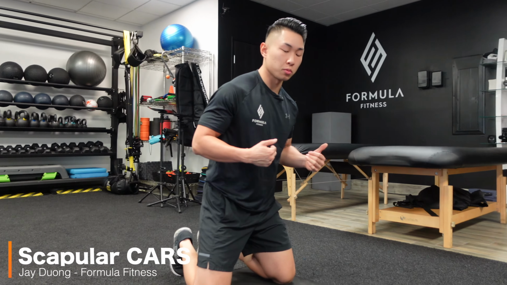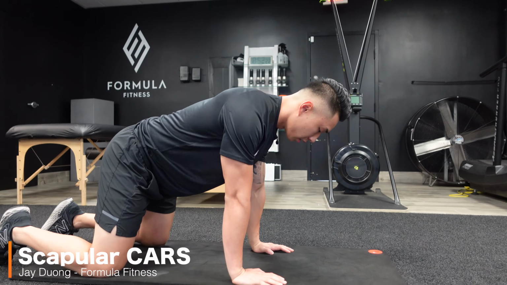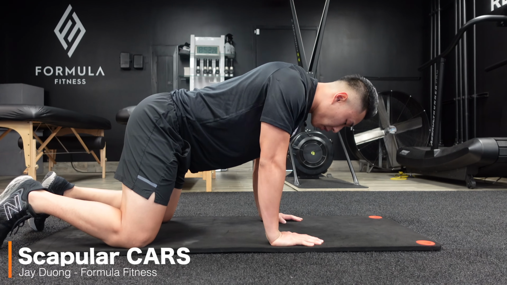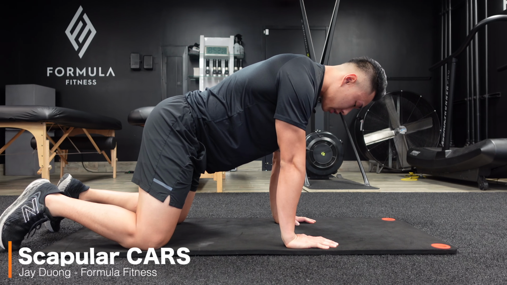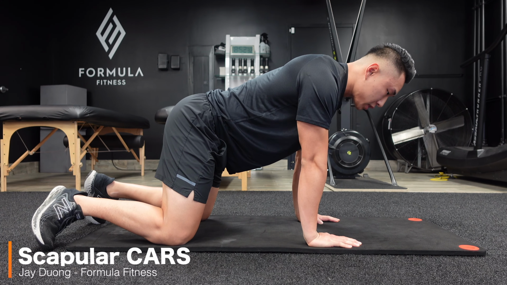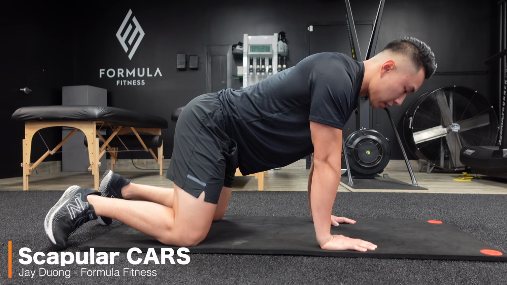We're going to go ahead and assume a quadruped position. We're pretty much going to go on both knees and both arms. Go ahead and promote your full elbow extension, right? So straighten or lock out your elbows. And then we're going to review the movement of the scapula in the 4 quadrants that we had on the whiteboard.